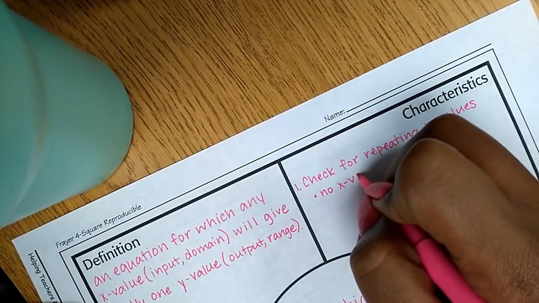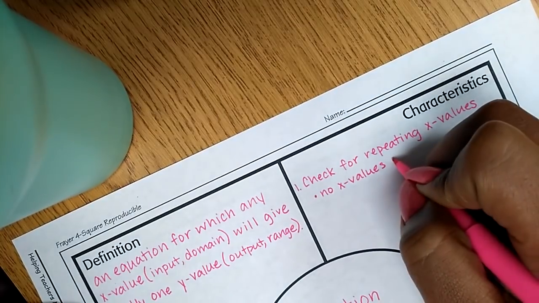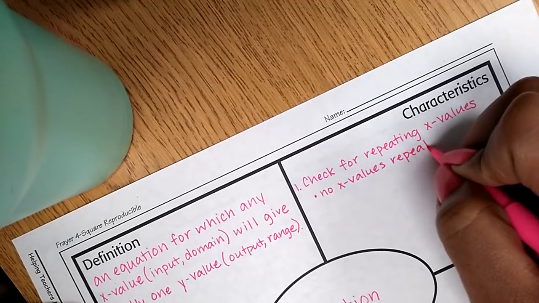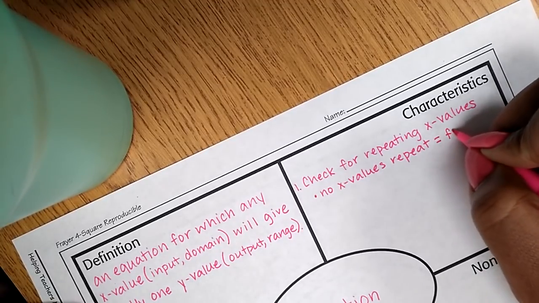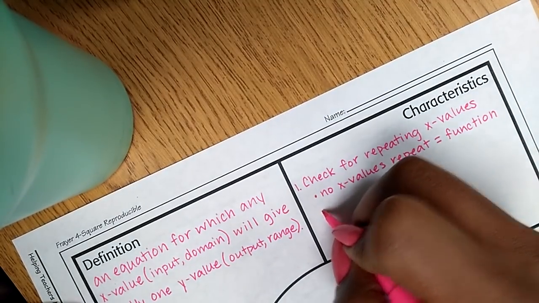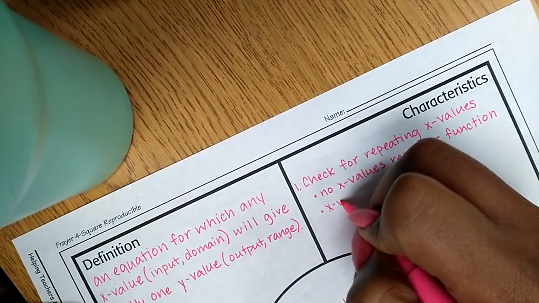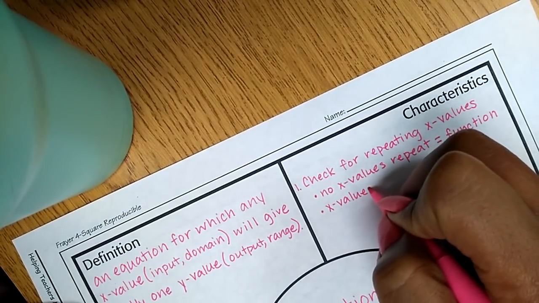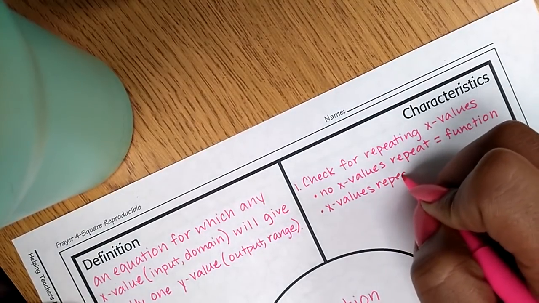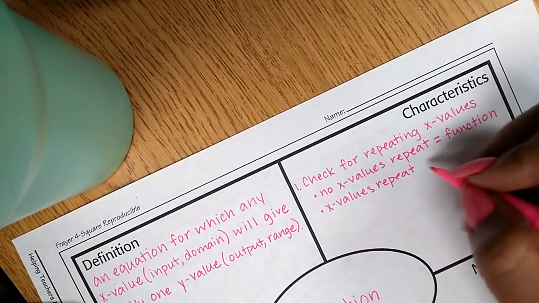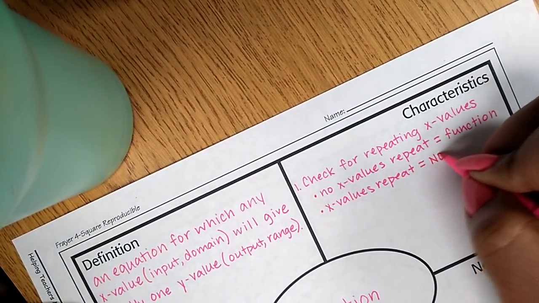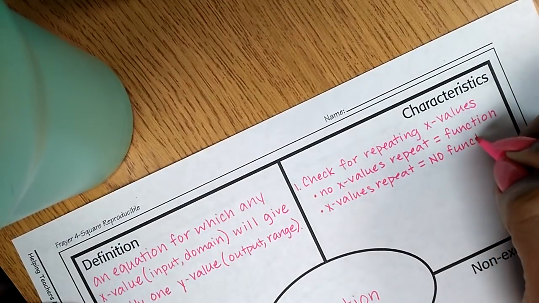No x values repeat, this is a function. If the x values repeat, it's not a function.